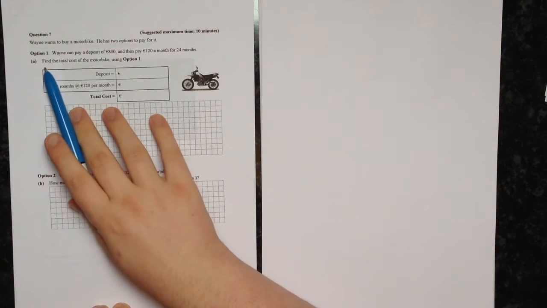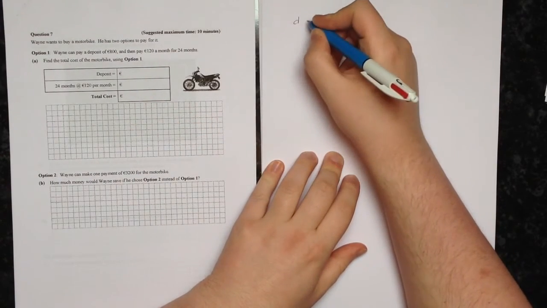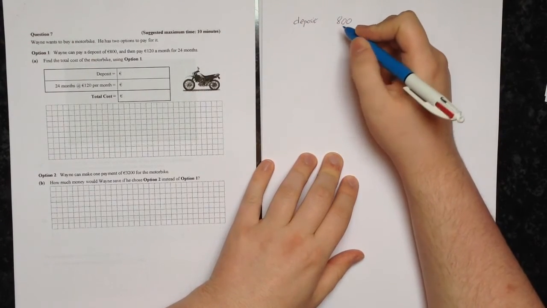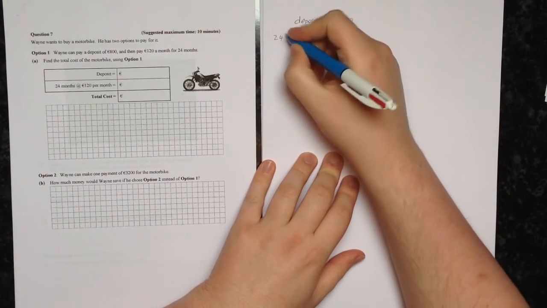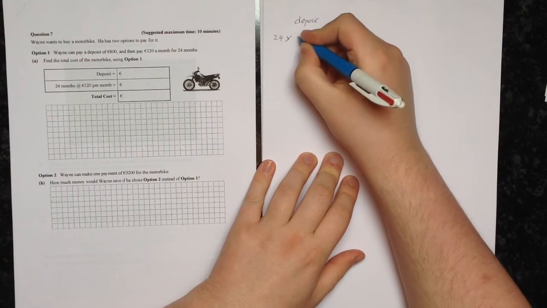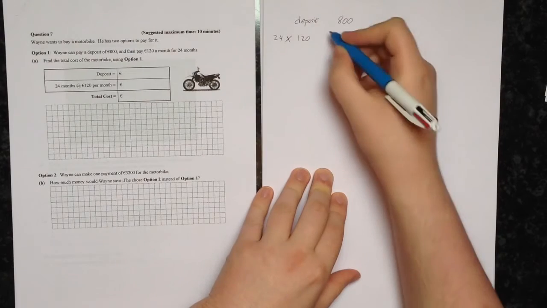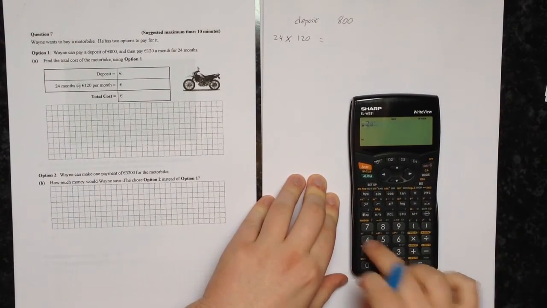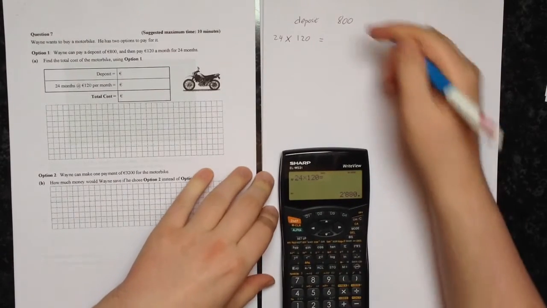So, part A, find the total cost of the motorbike using option 1. So, the cost is going to be a deposit of 800 euros. And then we've got 24 months multiplied by 120 euros each month. Well, that's going to be equal to 24 times 120, 2,880.